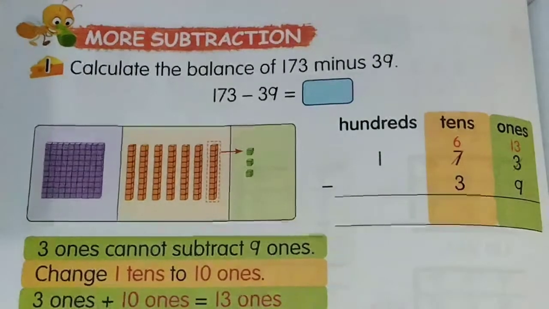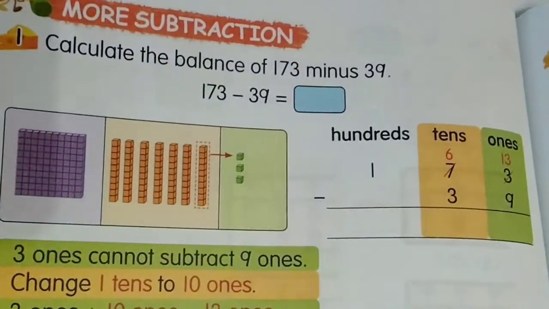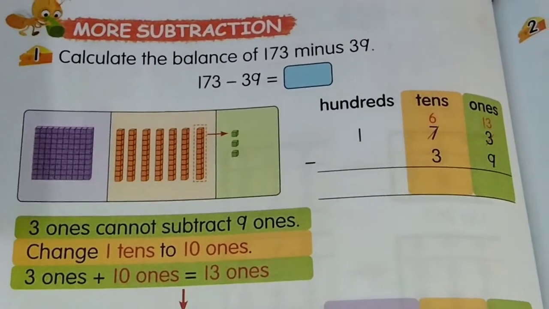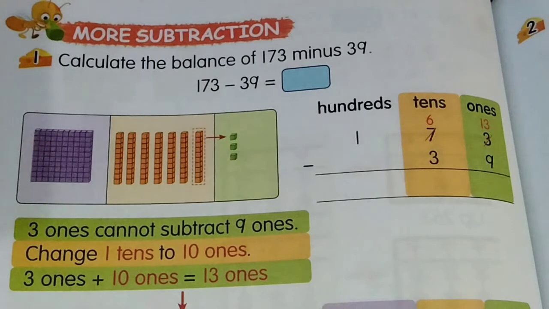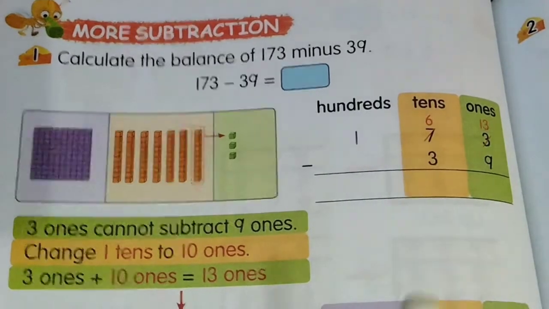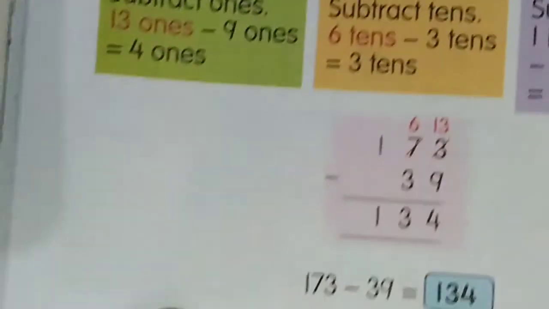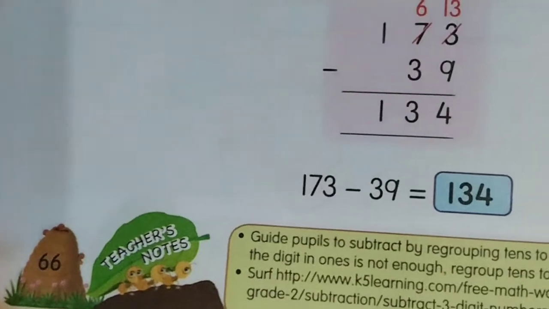Okay, so today we are going to learn about subtraction using your textbook. Please prepare your textbook. We are going to learn the topic more subtraction, which is more advanced. So turn to your textbook, page 66, okay, page 66.